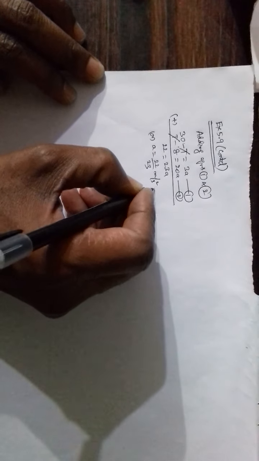Plus t minus t cancel. Here 22 is equal to 23a, or a is equal to 22 by 23 meter per second square. So this is first answer.